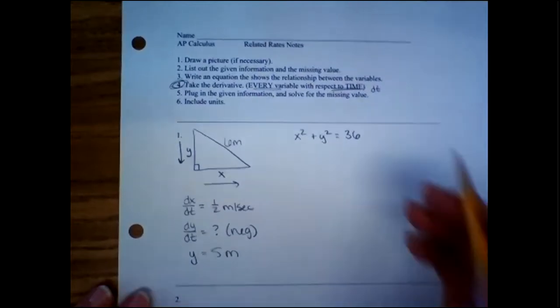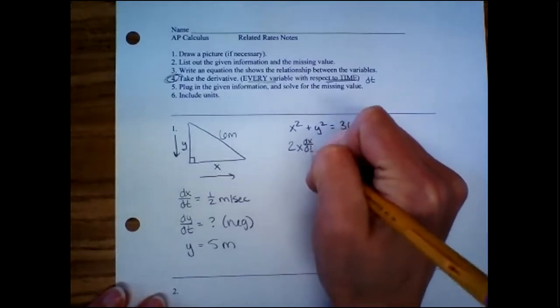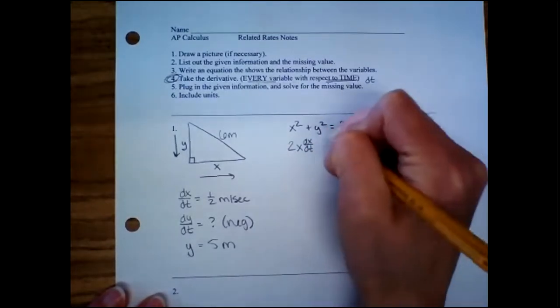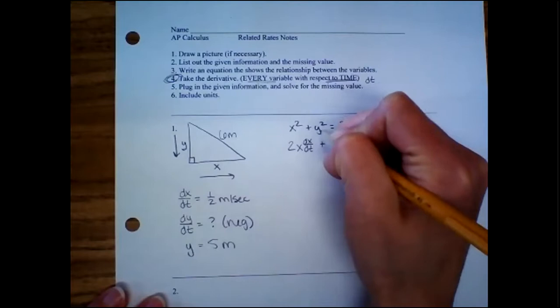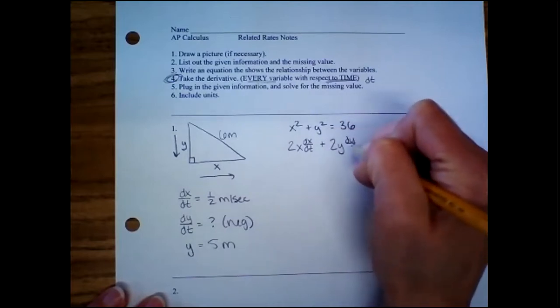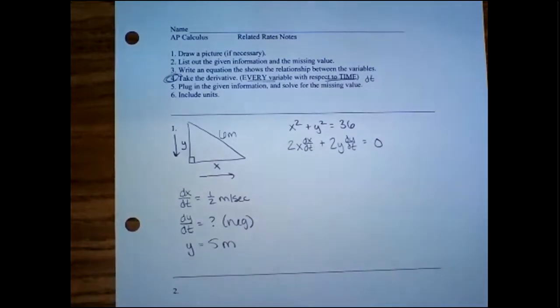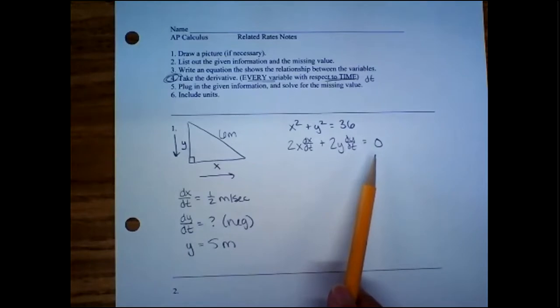So our derivative is going to be 2x dx/dt plus, and then what would this one be? 2y dy/dt, good. And then the derivative of 36 is 0. What that's representing is the rate of change of the ladder is 0 because the ladder is not changing. So again, every single variable is with respect to time.